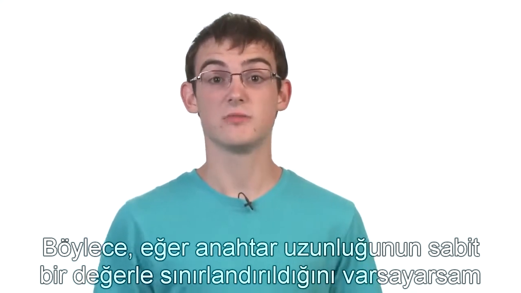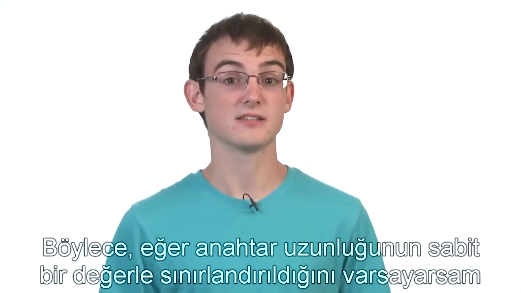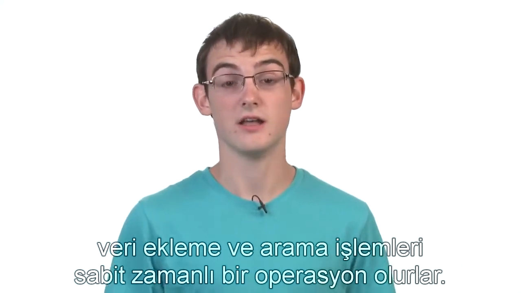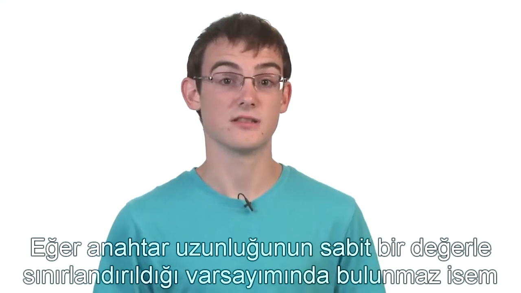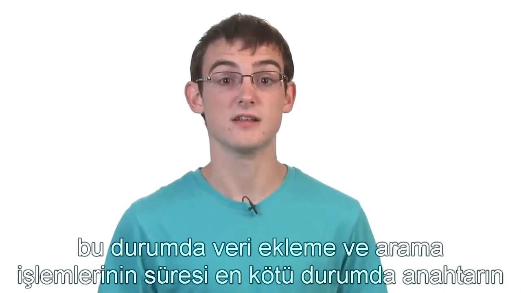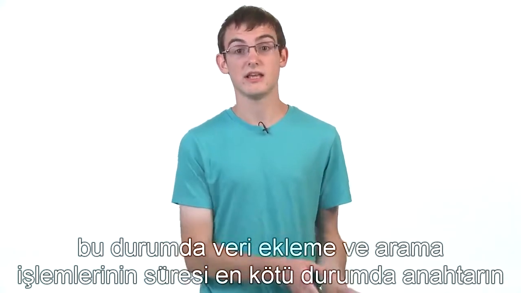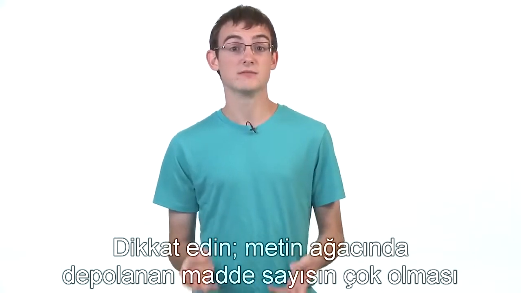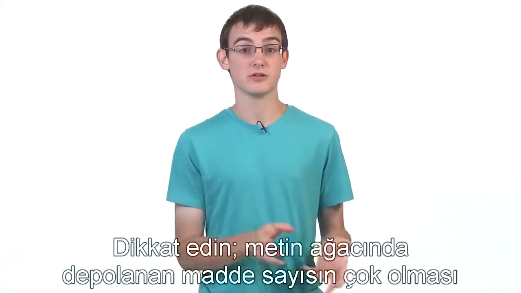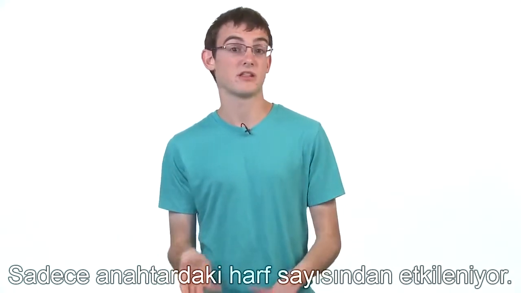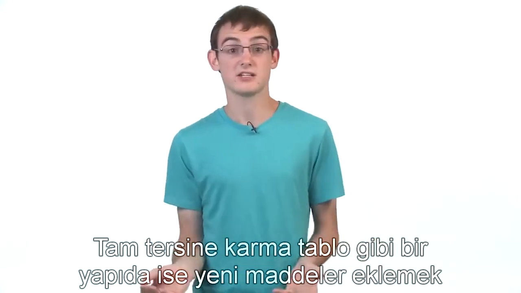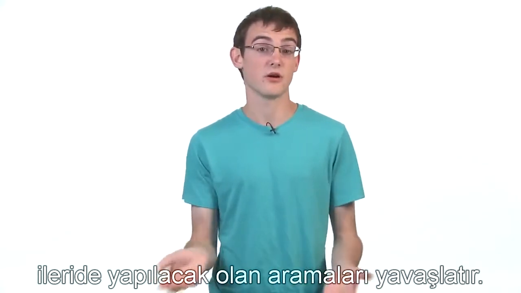So, if we assume that the key length is bounded by a fixed constant, both insertion and lookup are constant time operations for a trie. If we don't make this assumption, then insertion and lookup, in the worst case, are linear in the length of the key. Notice that the number of items stored in the trie doesn't affect the lookup or insertion time. It's only impacted by the length of the key. By contrast, adding entries to, say, a hash table tends to make future lookups slower.